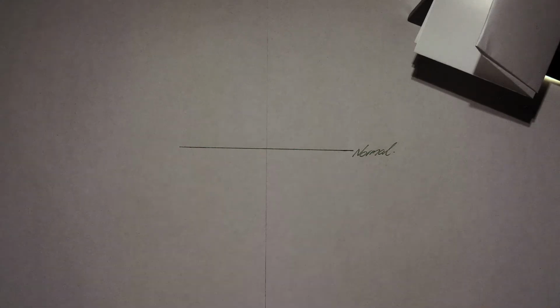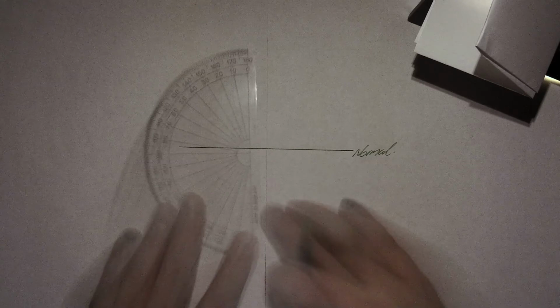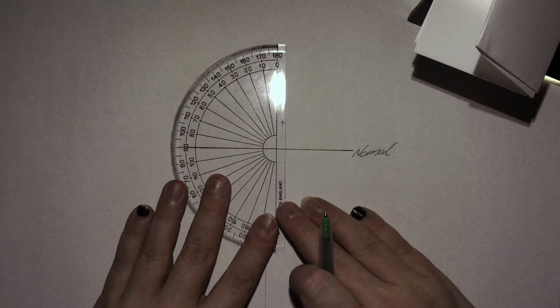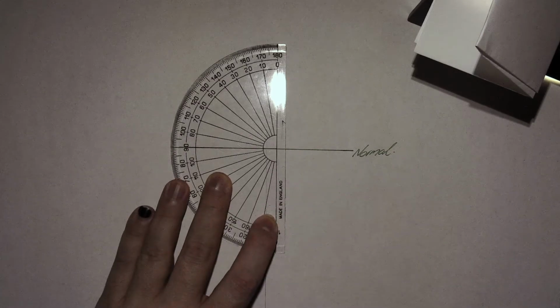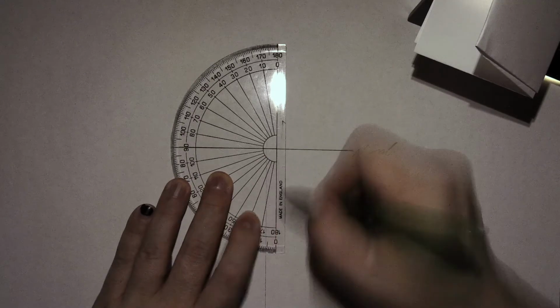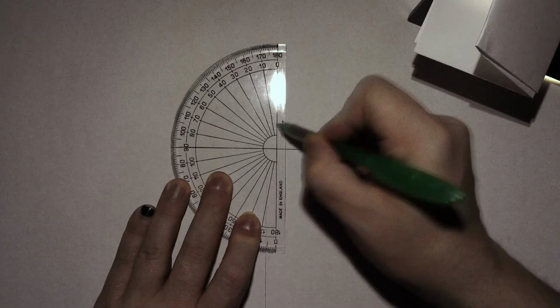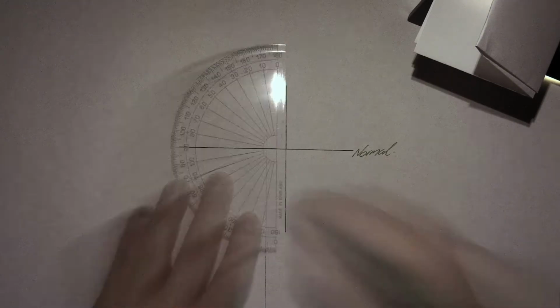I'm also going to mark where I'm going to put my block. So the way I'm going to do that is I'm going to make sure that the line for where my block is at right angles to the normal line. So this edge, this line of the edge, is parallel to this line. So if I draw a line here, that's where I'm going to put my block.